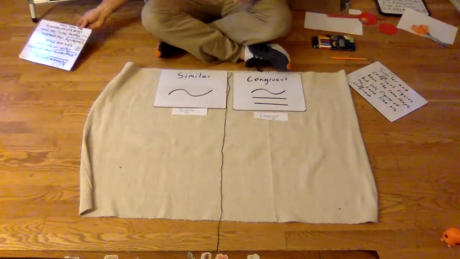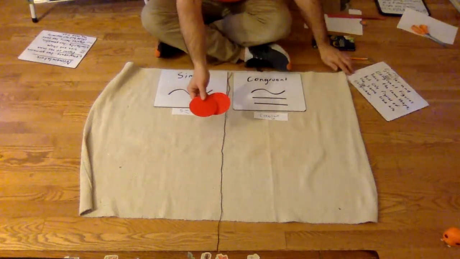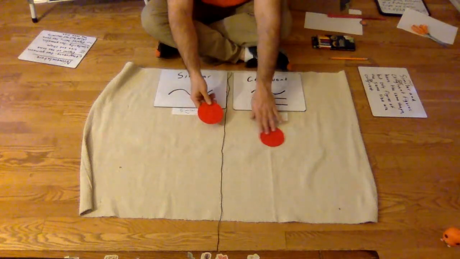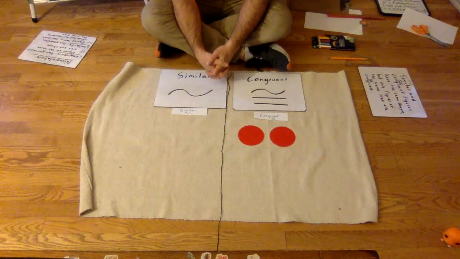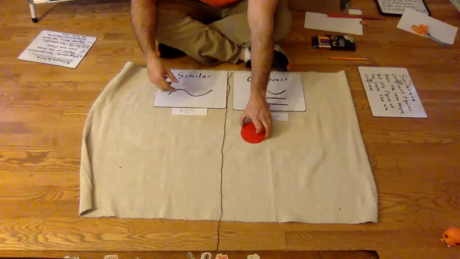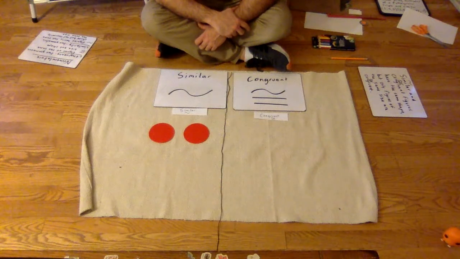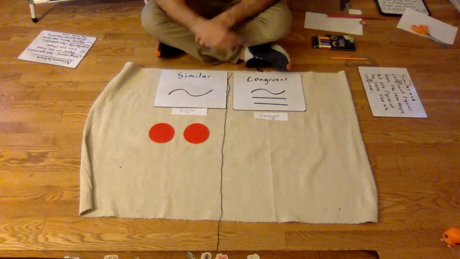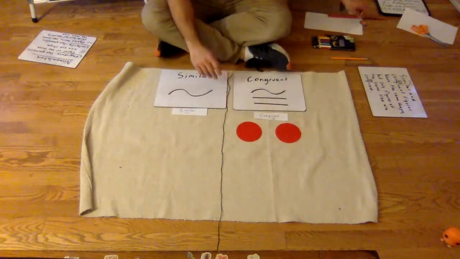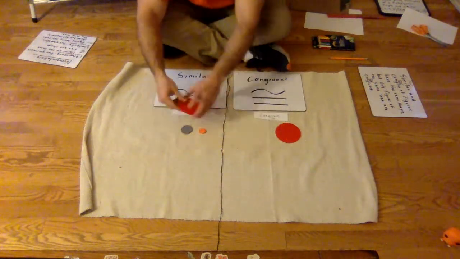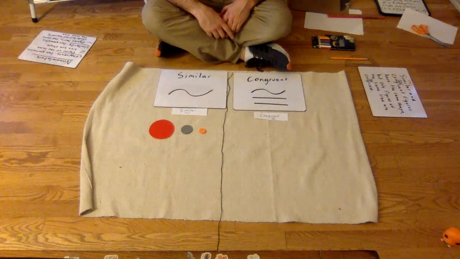So what does that mean? Well, these two circles, okay, obviously you know where I got these. These are congruent because they are the same size and shape. But the funny thing is I chose circles, and circles are both similar and congruent because all circles are the same shape, even though they might be different sizes. So these ones are similar and congruent. These ones are all similar. They are different sizes, but they are all circles.